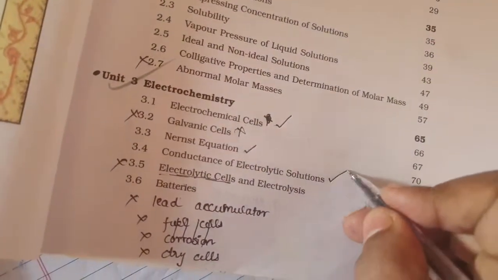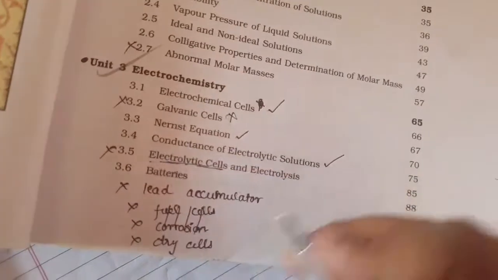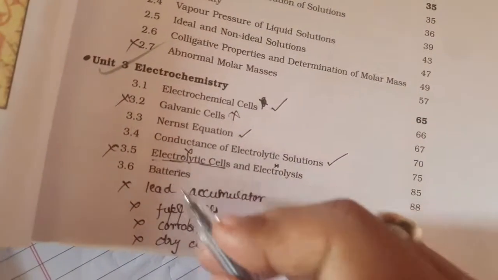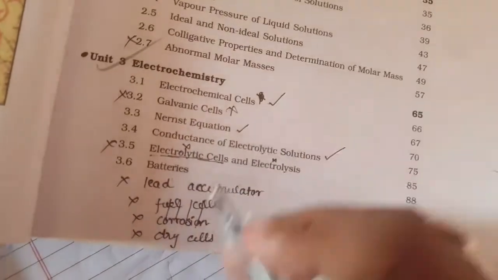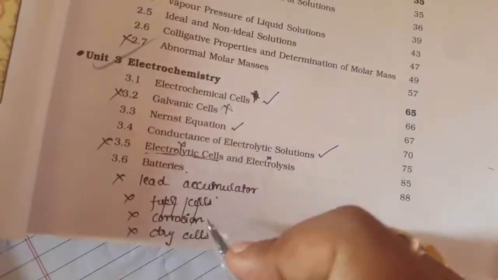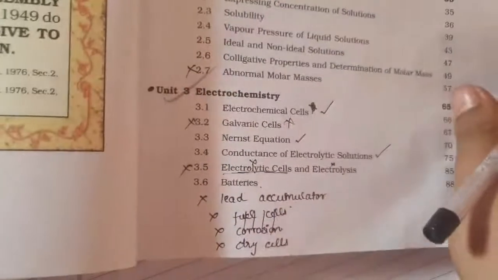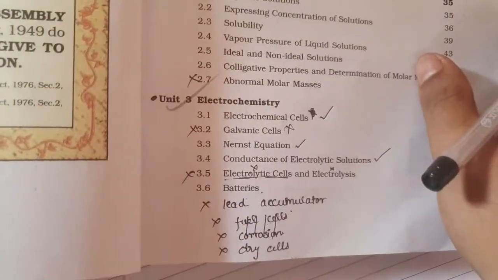Conductance of electrolytic solution, which we'll learn today. Today we'll begin with this topic. Electrolytic cells and electrolysis are taken off. In batteries, the lead accumulator is the secondary battery. Primary battery I'll teach you. Corrosion and dry cell are taken off. Even fuel cell and corrosion are taken off. So basically maybe I'll take 3 classes to complete this chapter.